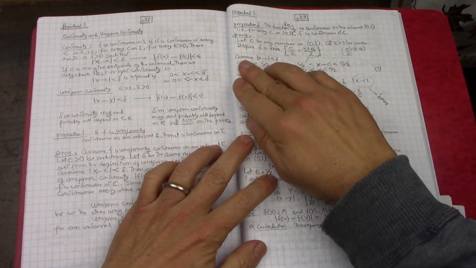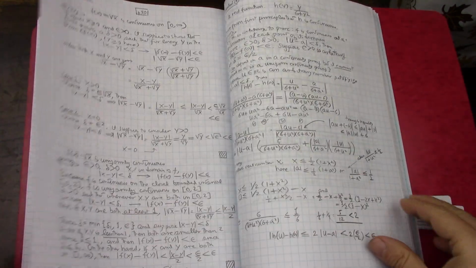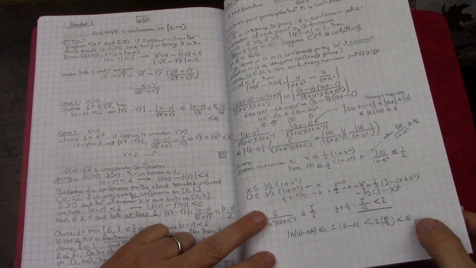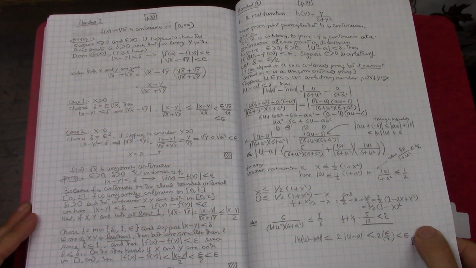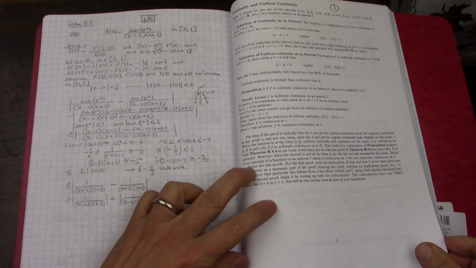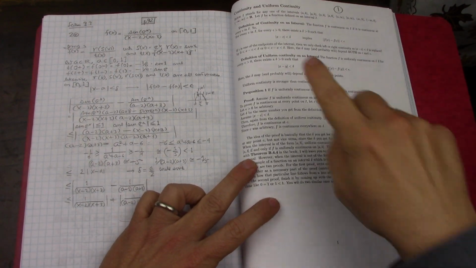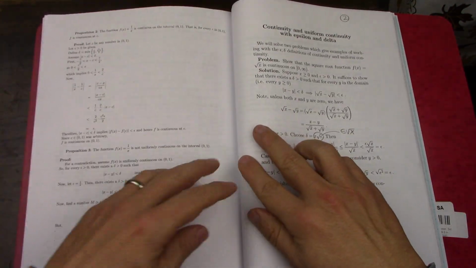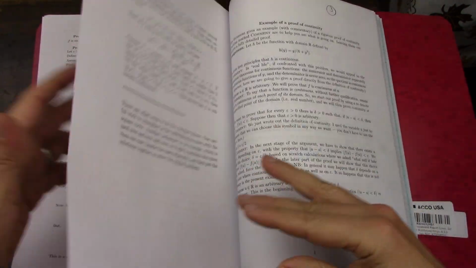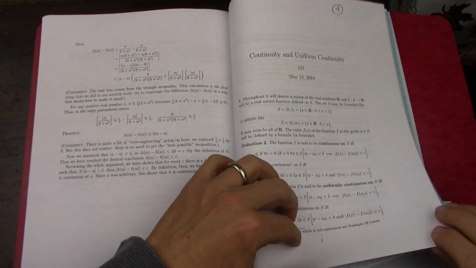I worked on some more of these problems, and took notes out of some handouts as well. Handouts on delta, figuring out what the correct delta is, the whole business between continuity and uniform continuity. These are the handouts that I took notes from.